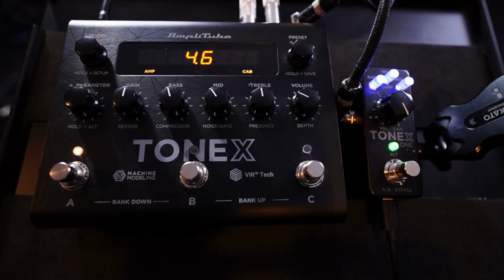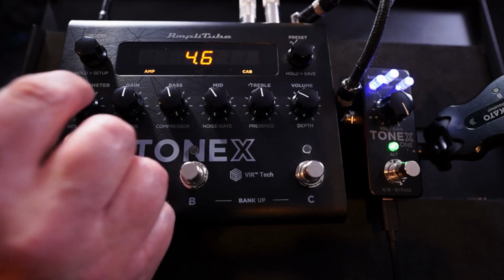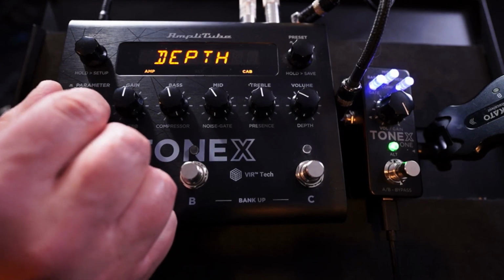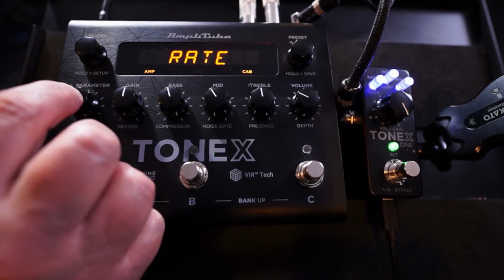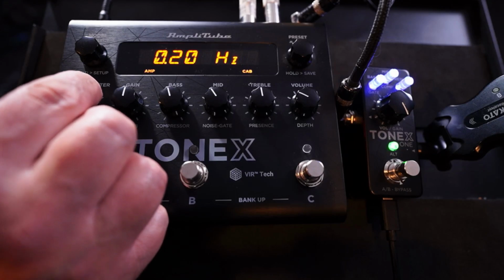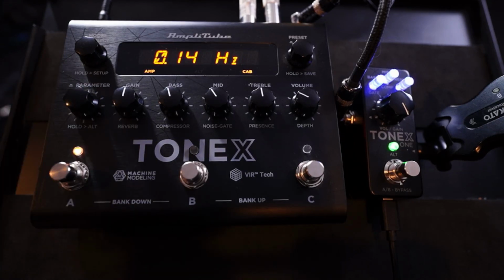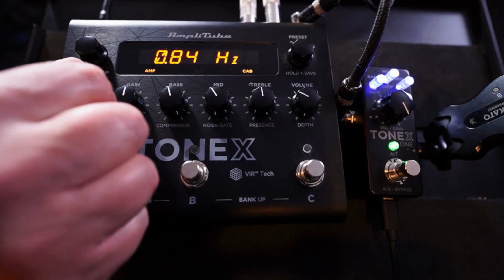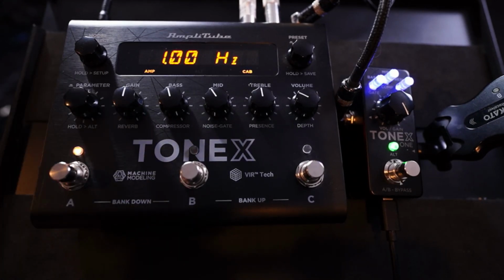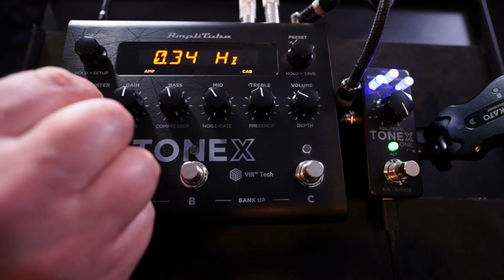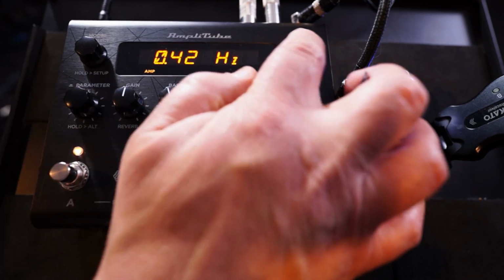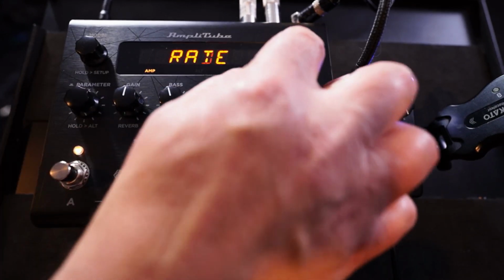Yeah, that sounds great. So I don't like a ton of chorus. I just like a hint of it, you know. I don't want it to be too washy. So you have level, depth, rate. You can slow it down if you want. Let's slow it down a little bit. Or you can go really fast with it. So you can find your favorite settings with it very easily. And then just hit the back button to get out.